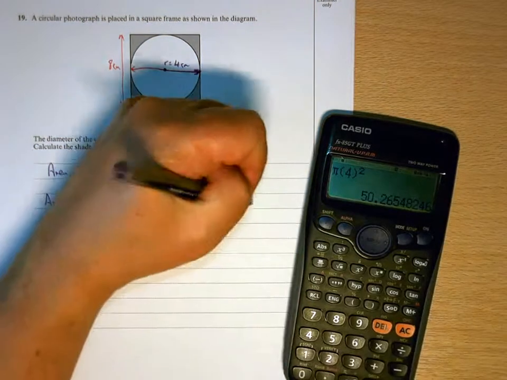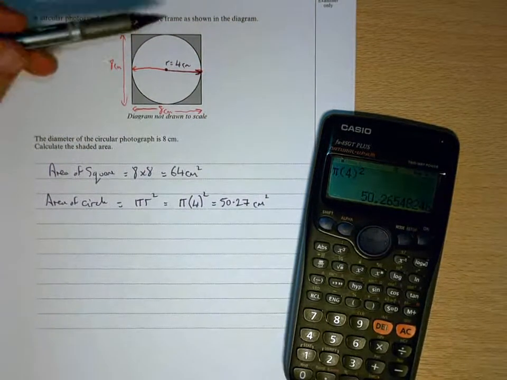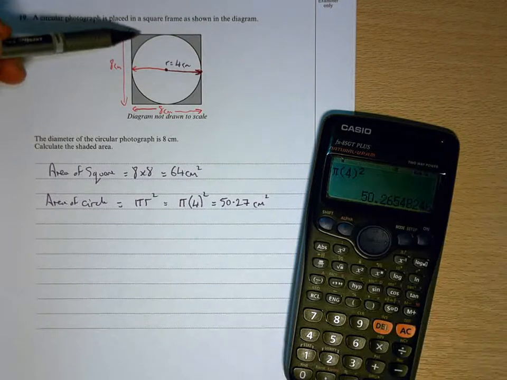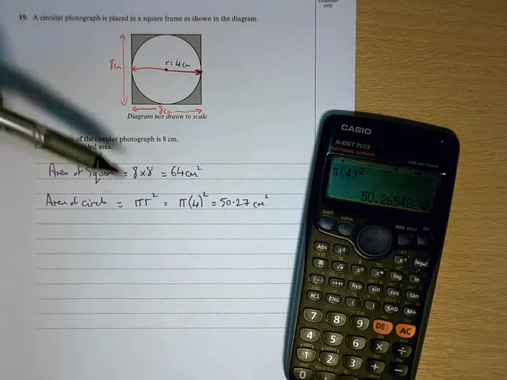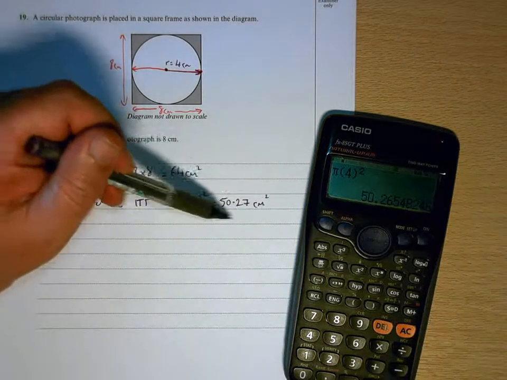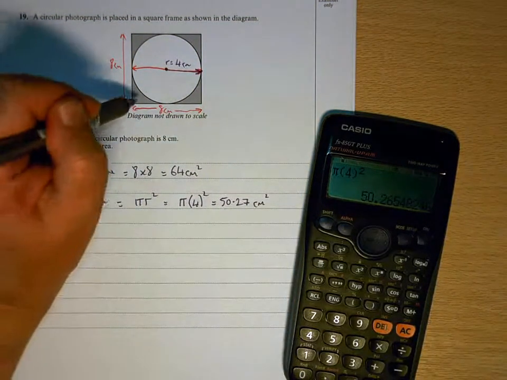centimeters squared. So what we've got here is a square, which if that circle wasn't on it, you would see 64 square centimeters of. But the circular photograph covers that much of it, 50.27 square centimeters. So the bit that you can see grey is the difference between these two.